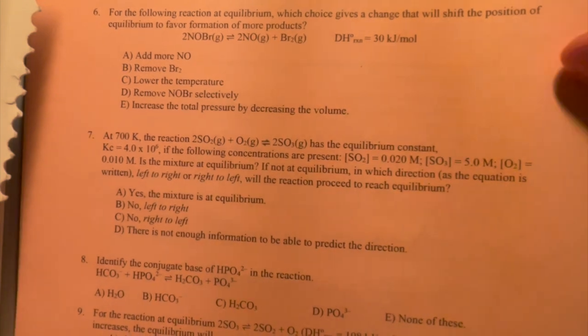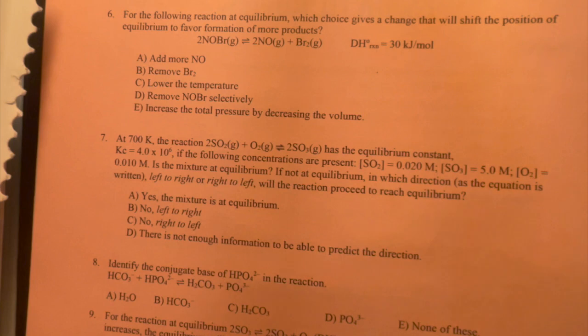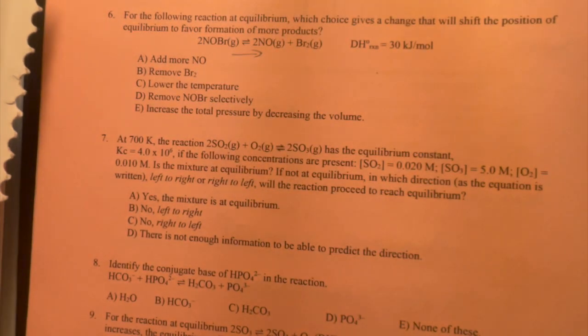Okay, anyways, that's fine. So question 6 says, for the following reaction at equilibrium, which choice gives you a change that will shift the position of the equilibrium to favor the formation of more products? So we want the reaction to shift to the right. That's what we want.